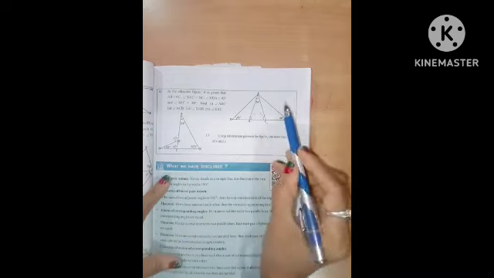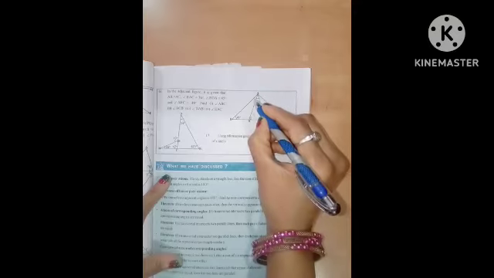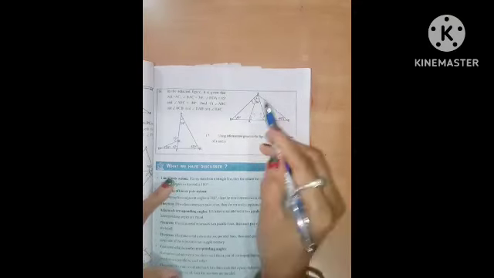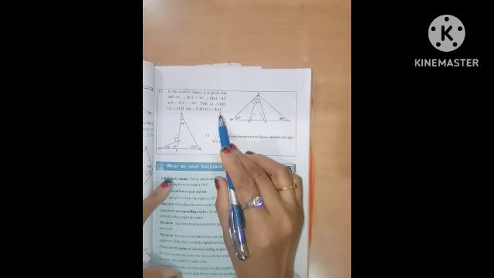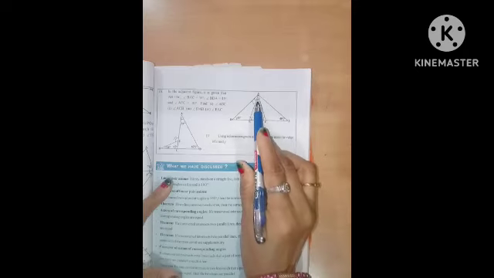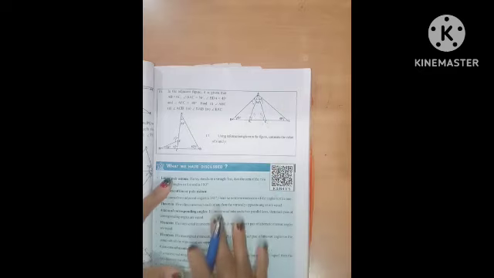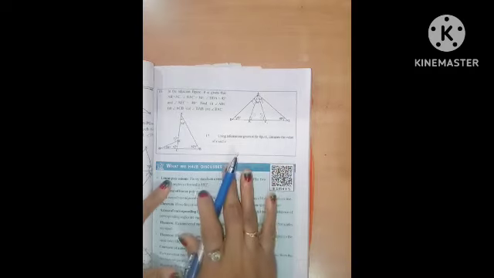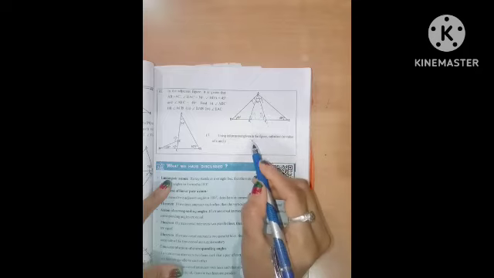Angle of DAB, how to calculate this angle? Next, fourth bit, angle of EAC, this angle. You don't know this angle. How to calculate it? These are the angles, how to calculate them?